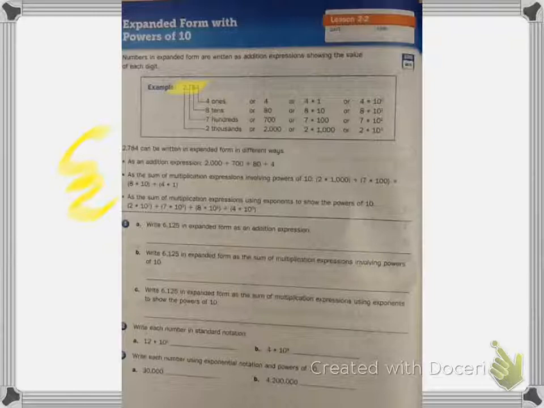Or it can look like the last one, as the sum of multiplication expressions using exponents to show the powers of 10. 2 times 10 to the 3rd plus 7 times 10 to the 2nd plus 8 times 10 to the 1st plus 4 times 10 to the 0 power.